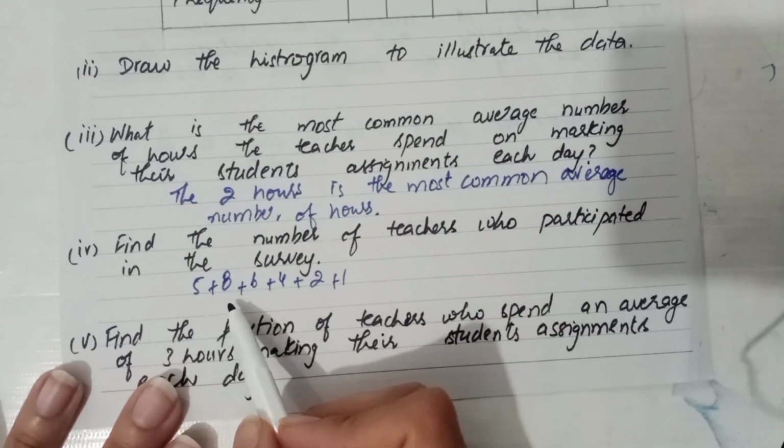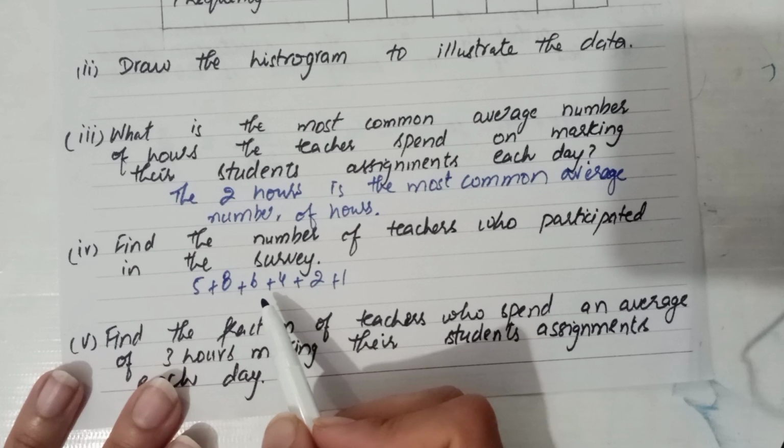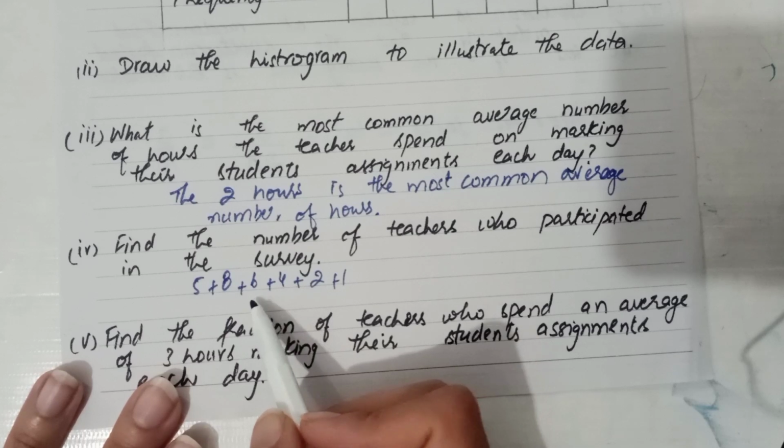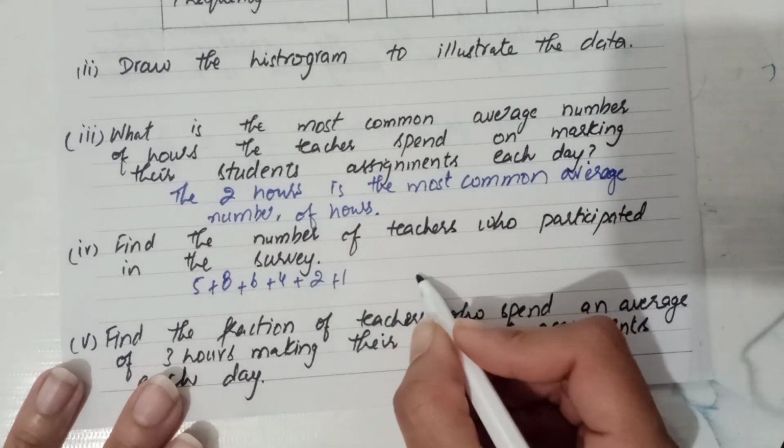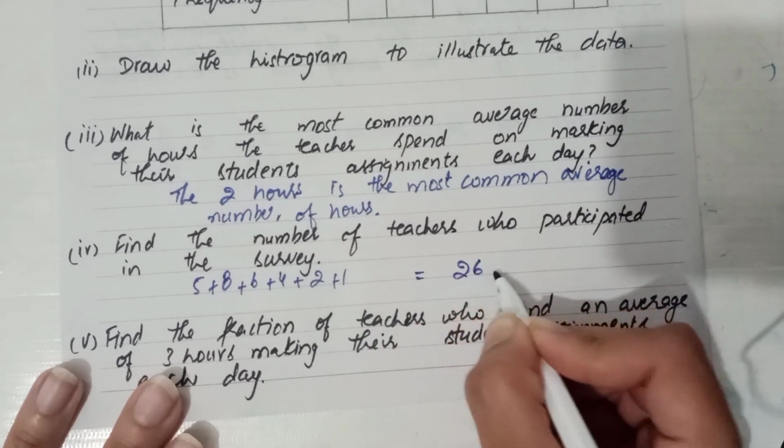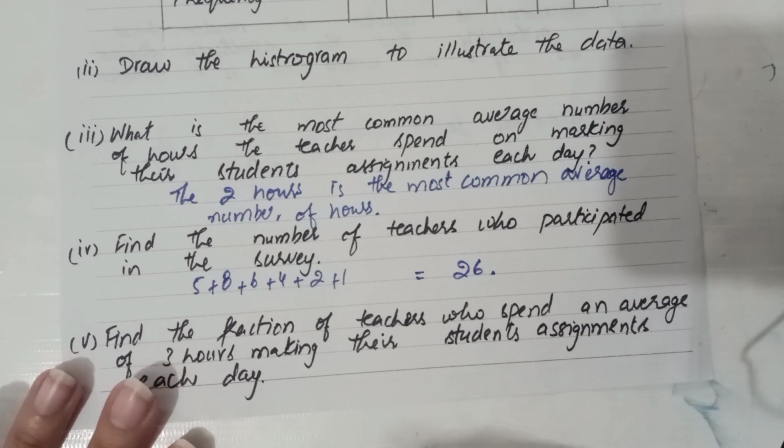Now students, 8 plus 5 is 13, and 13 and 6, 19, 23, 24, 25, and 26. Total number of teachers is 26.